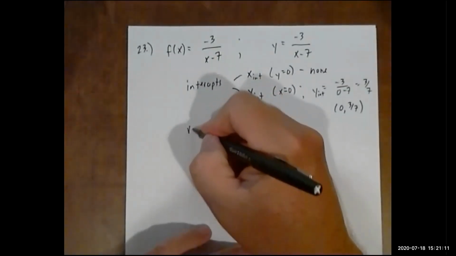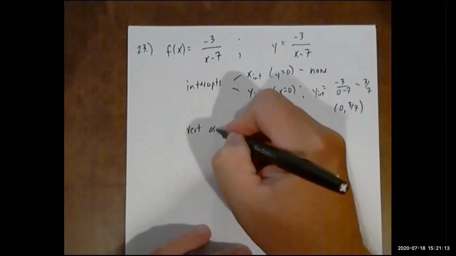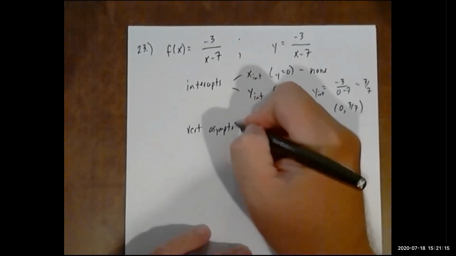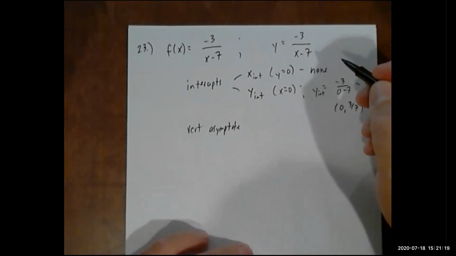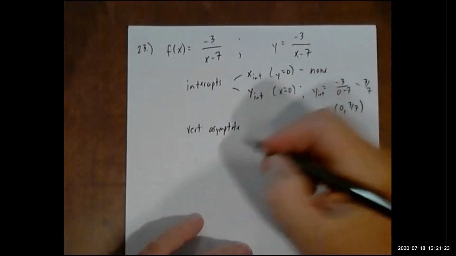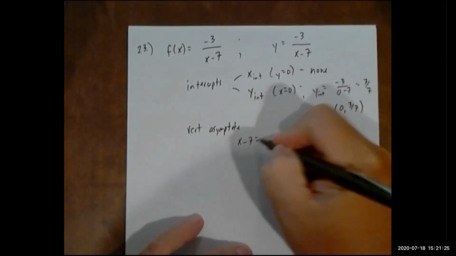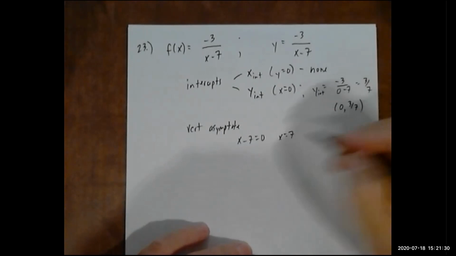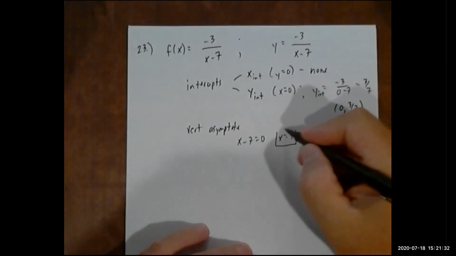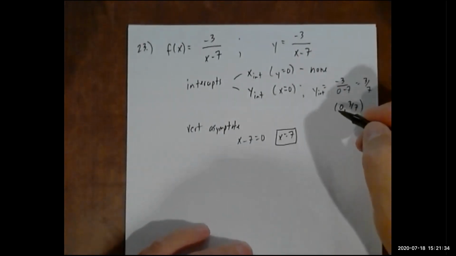Let's do vertical first. Vertical asymptotes. Remember, the whole key is set the denominator equal to 0. There's our vertical asymptote.